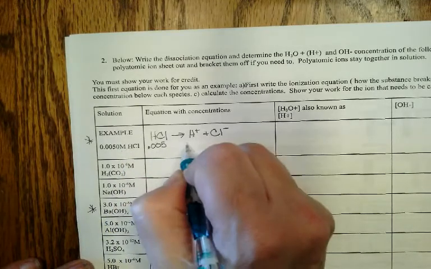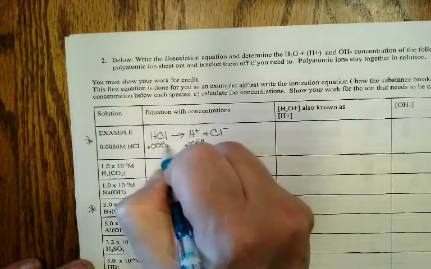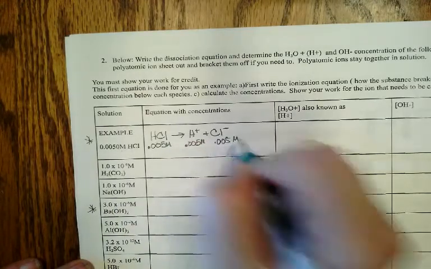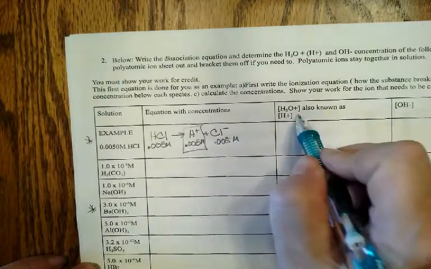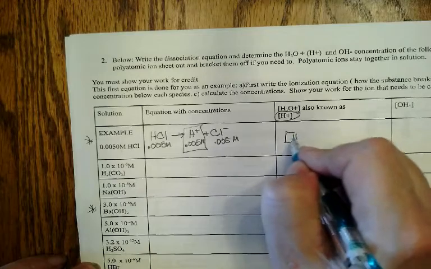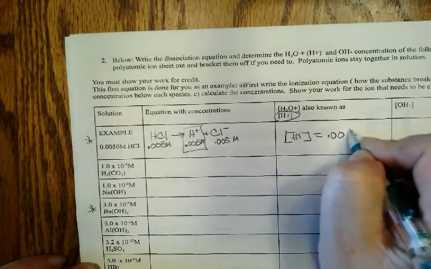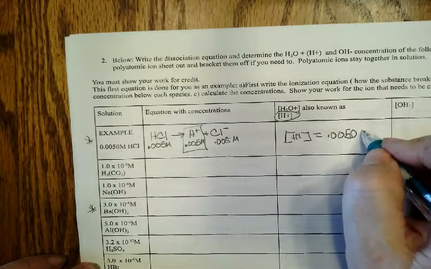There's only one of these guys, that's going to be 0.005, right? These are all molarity, 0.005 molarity. So now, what do we have? We have our H plus concentration. That's this guy right here. So I can just write my H plus molarity equals 0.00, and here I am going to finish with that sig fig molarity.